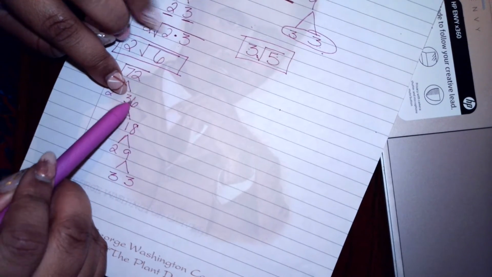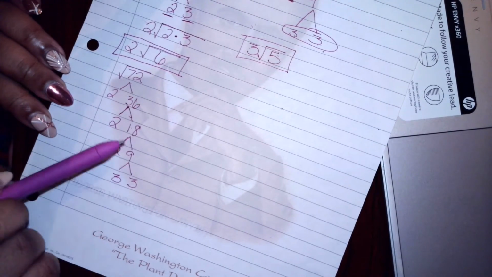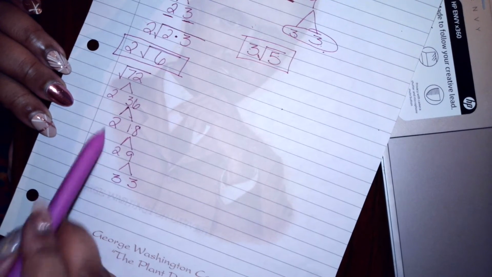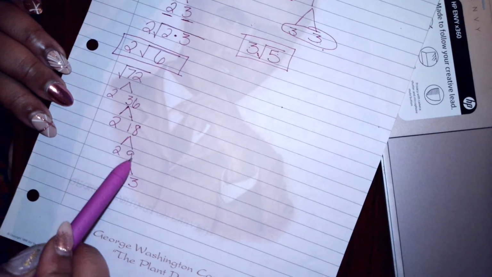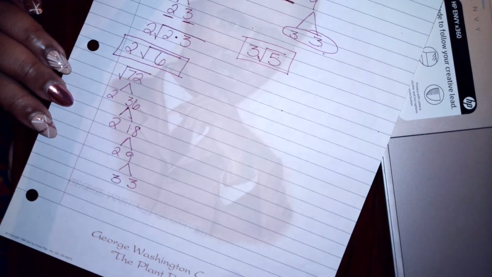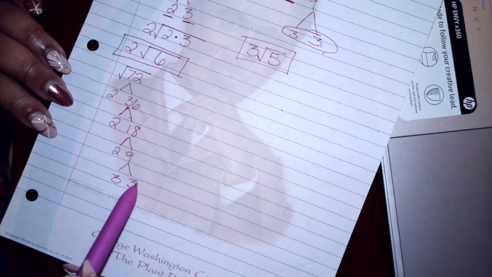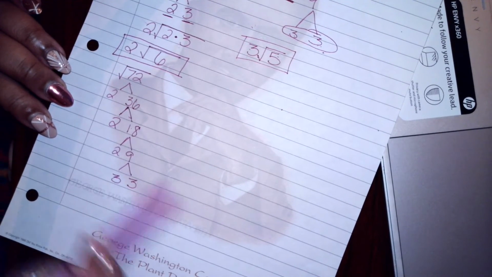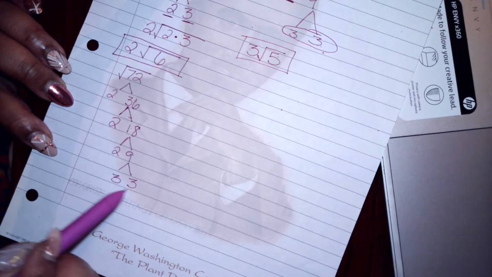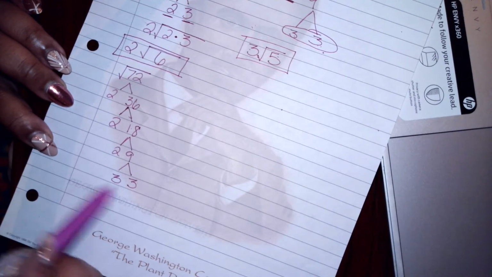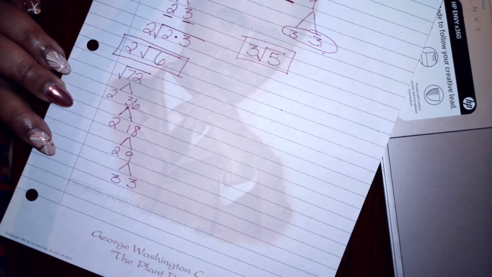It has a 2 and it has 18. 18 has company. It has a 2 and a 9. 9 has company because it has a 3 and a 3. Okay? So these are only the ones that are dangling and lonely by themselves. So now we're going to find the pairs.